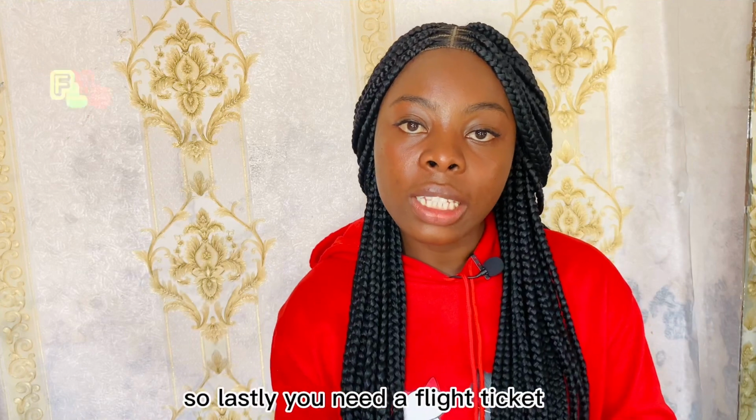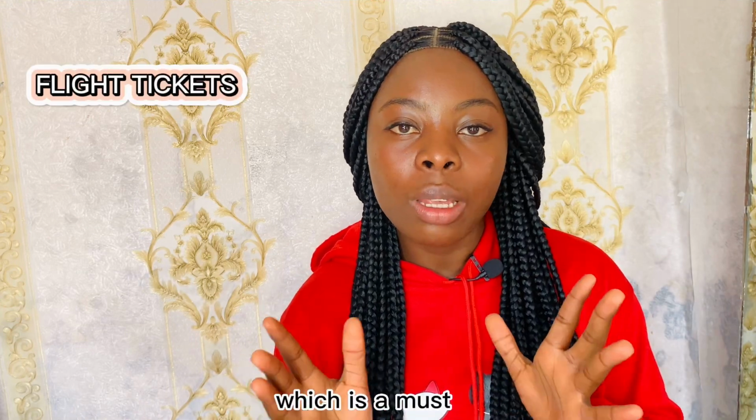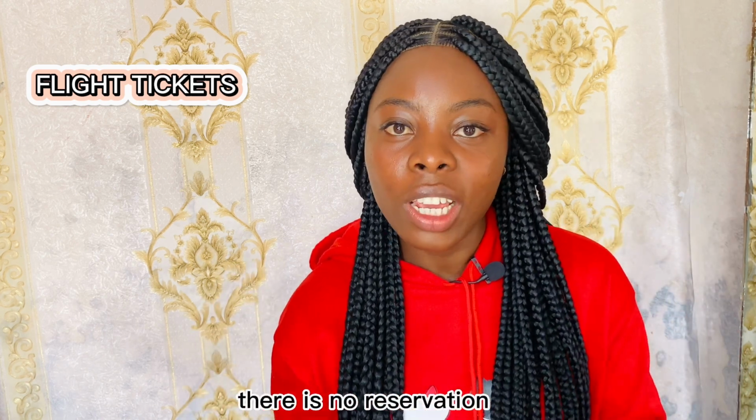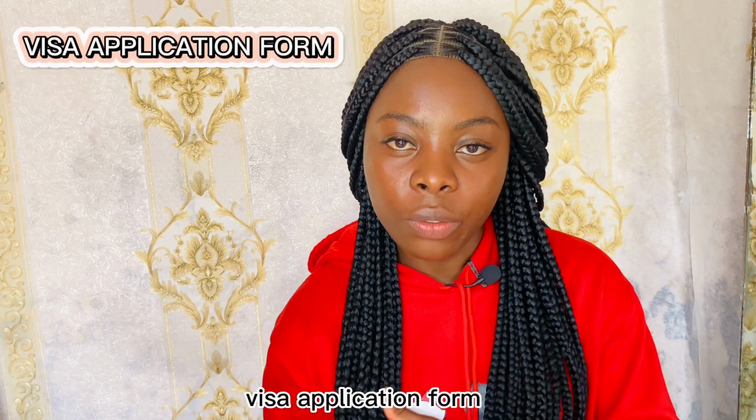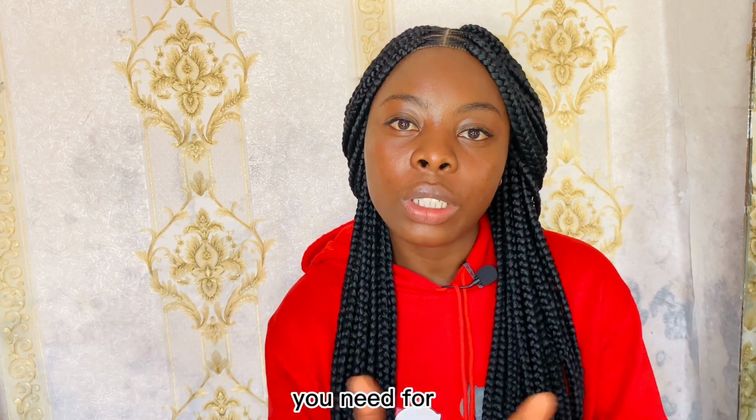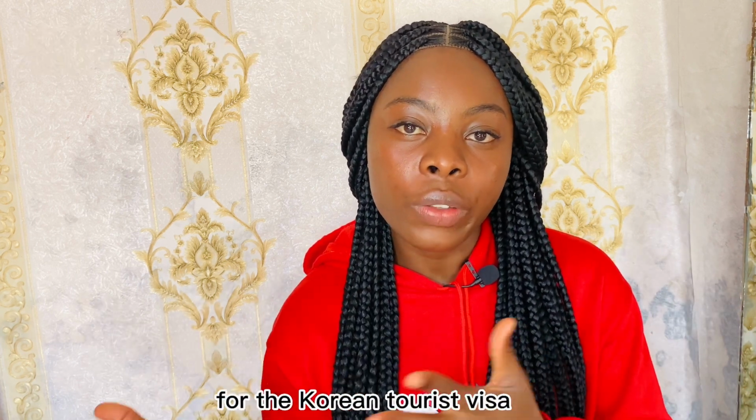Lastly, you need a flight ticket and hotel booking, which is a must. You can't do a reservation. You have to actually book the flights. There is no reservation, so you have to book that flight. And you need a complete visa application form. So that is all you need for the documents that are required for the Korean tourist visa.